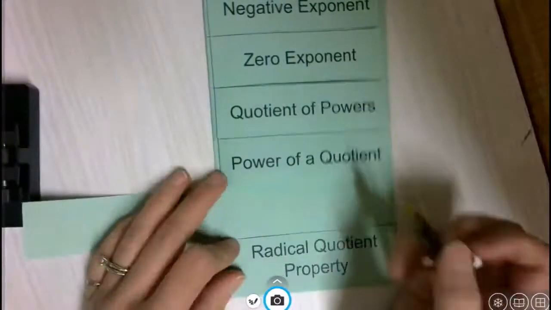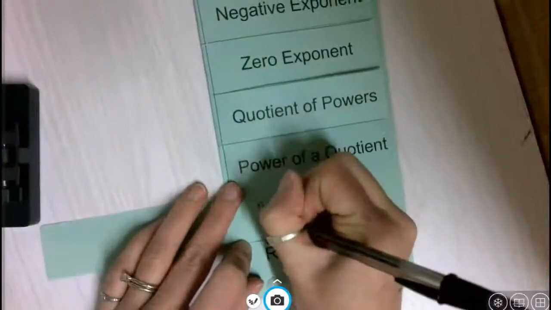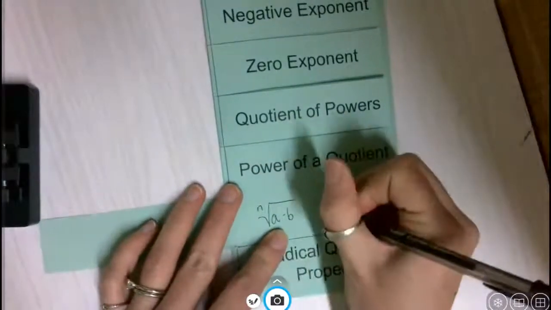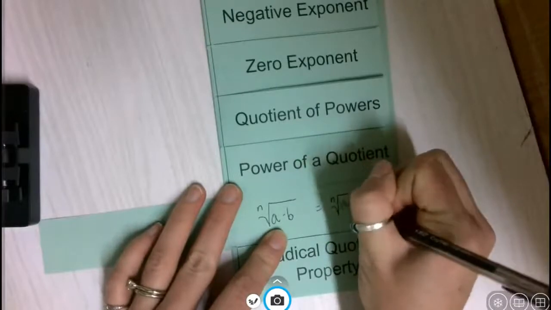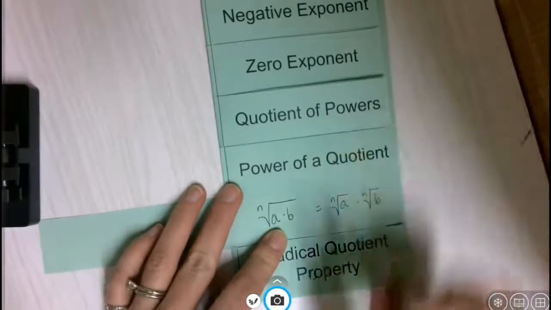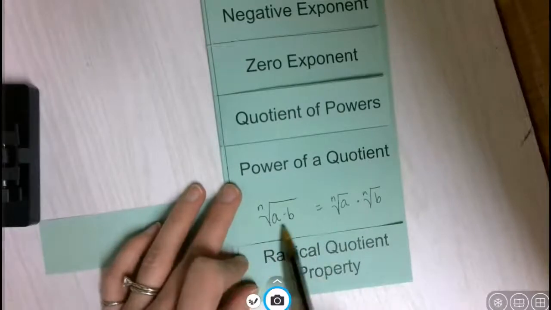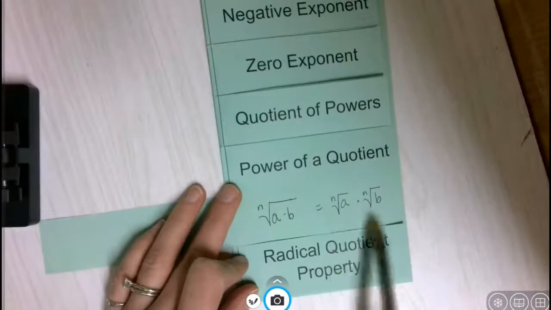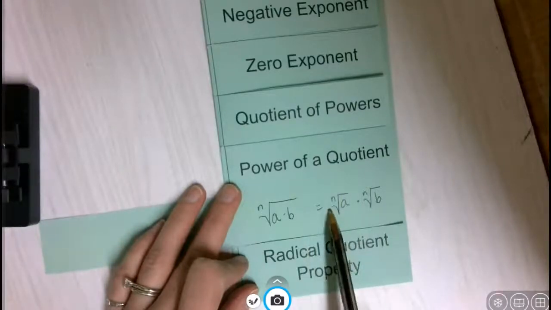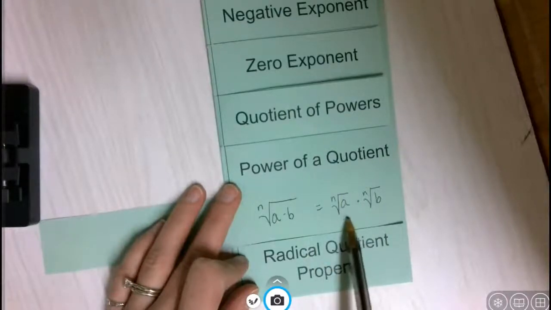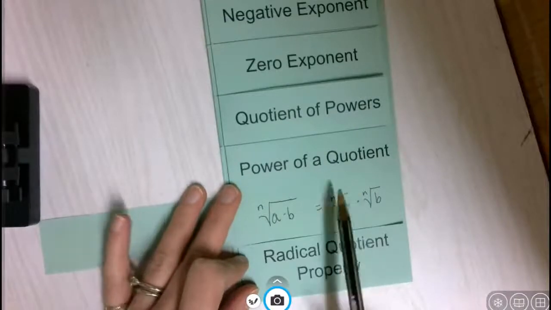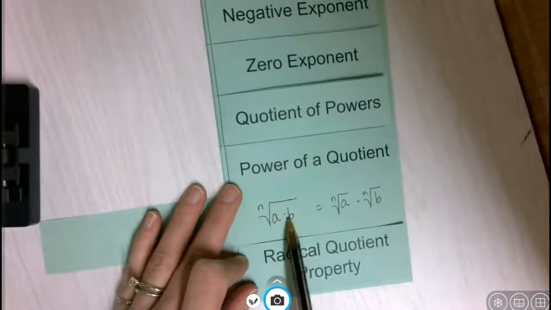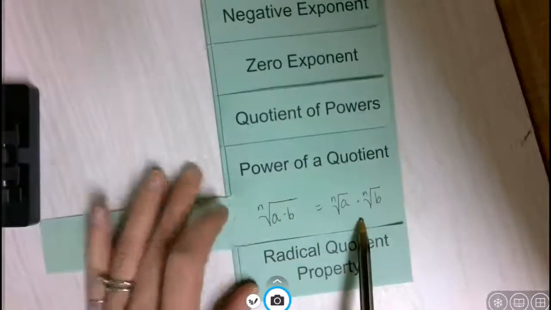So our radical product property tells me that if I'm multiplying two things inside of a radical sign, I can split them out and look at them separately. Just like this. What I was multiplying inside, I can now look at each piece. And this is going to come in really handy when we start simplifying radicals using these properties. That's what your homework is all about, taking these properties and actually using them. So I can break things down inside, and then I can separate them out to simplify.